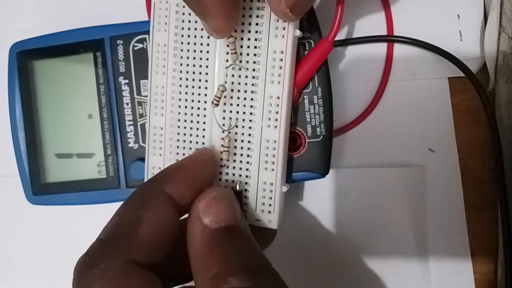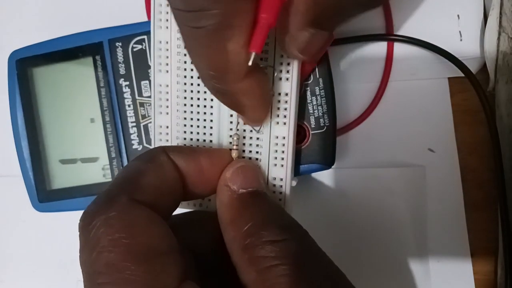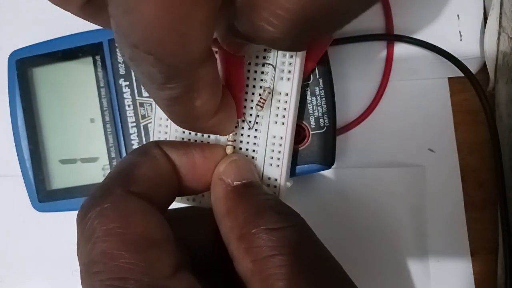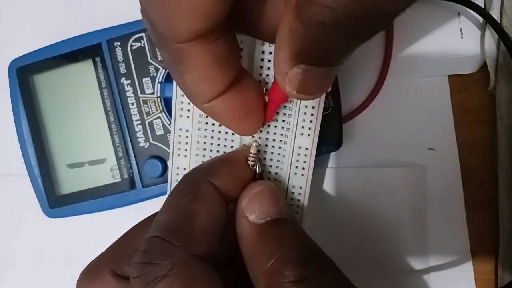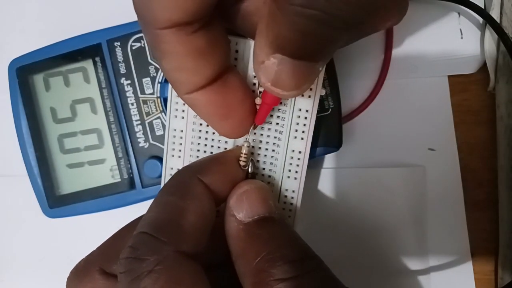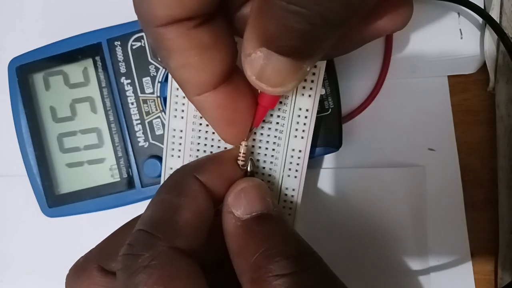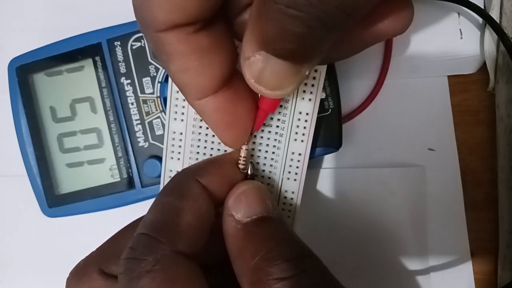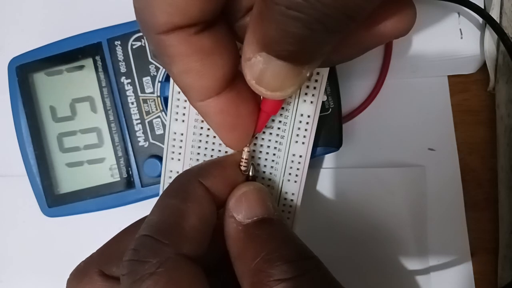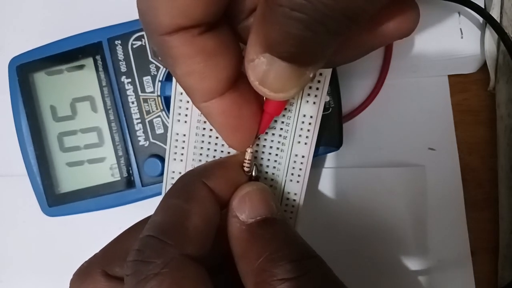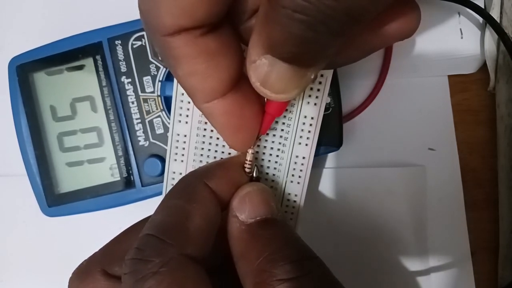So if I measure just one of these, you can see that's 4.73. Can you see, guys? This is probably a resistor that is like 1 kilo ohm. Are you seeing this? So if you add 1 kilo ohm to 4.7, that gives you like 5.7.